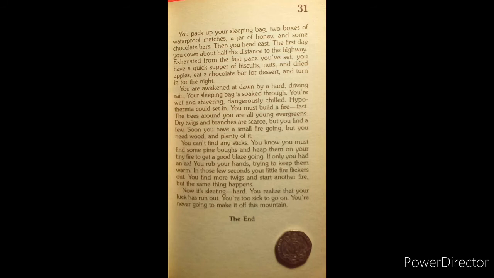You're awakened at dawn by a hard driving rain. Your sleeping bag is soaked through, and you're wet and shivering, dangerously chilled, and hypothermia could set in. You must build a fire fast. The trees around you are all young evergreens, dry twigs and branches all scarce, but you find a few. Soon you have a small fire going, but you need wood, and plenty of it.